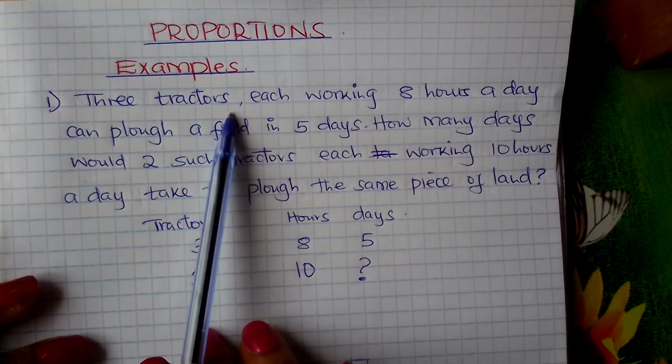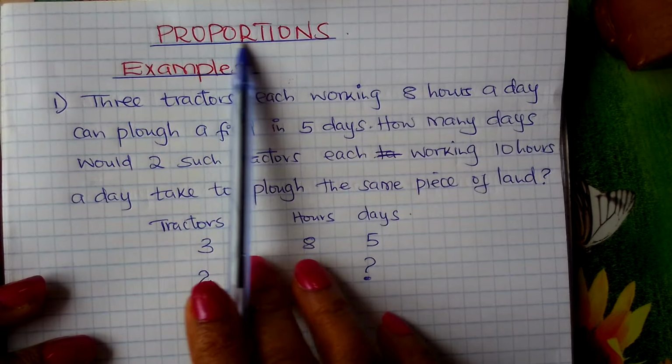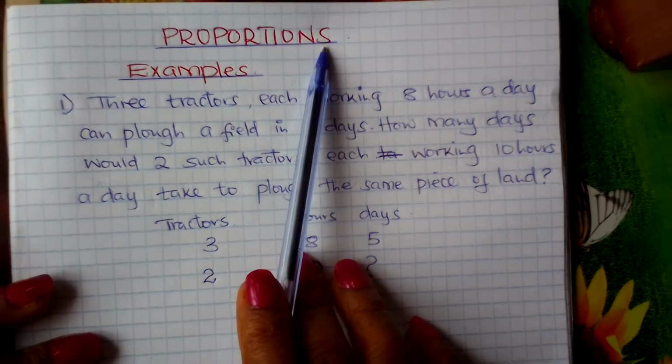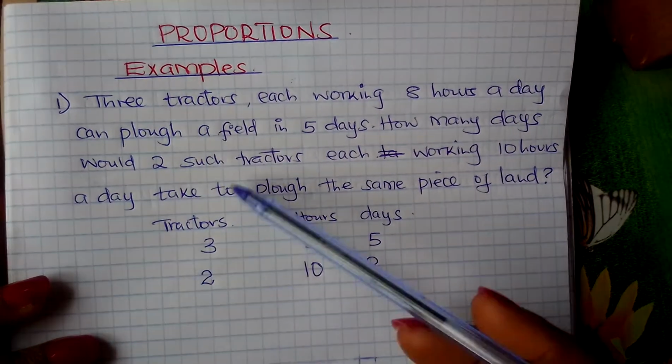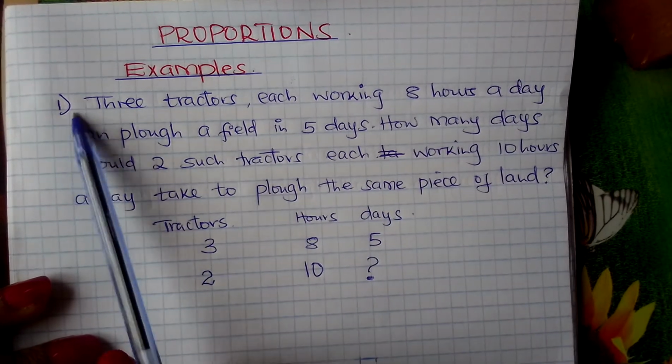Welcome learners to Form 1 Mathematics. We are looking at proportions. And we have 2 examples here to handle. Let us look at the first one.